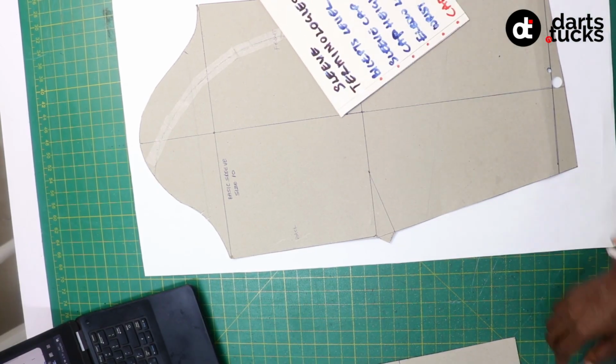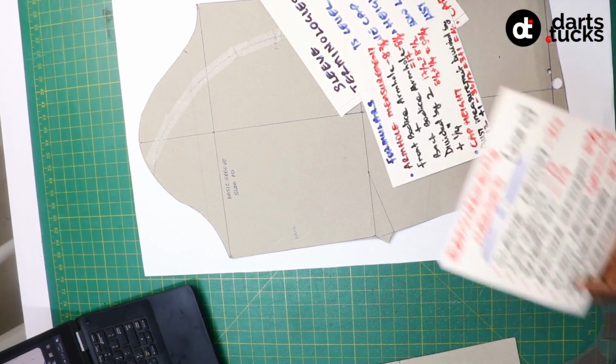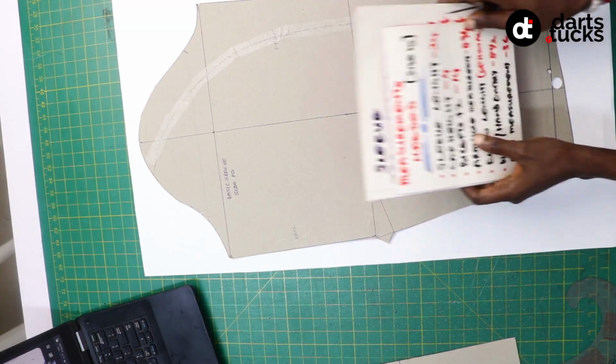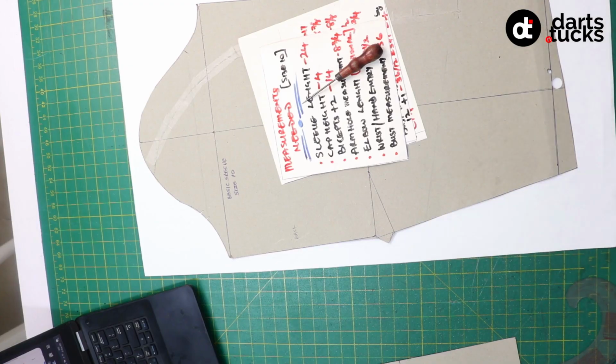Okay, so the next thing is to talk about the measurements that we need. For our sleeve, we need some measurements. The sleeve length. The sleeve length is the measurement from your shoulder. So I want everyone to look at me. Okay.